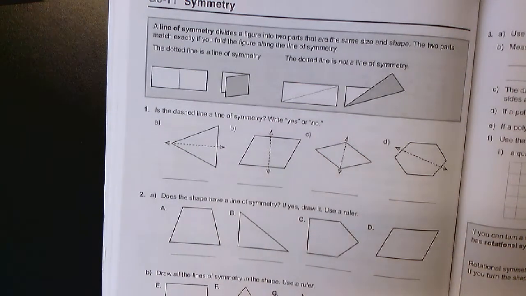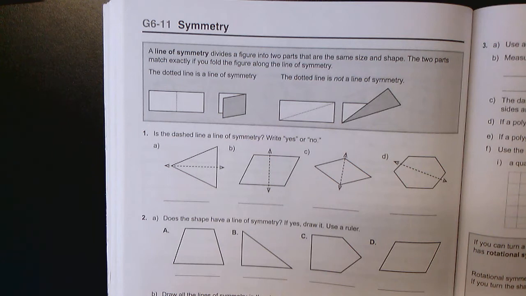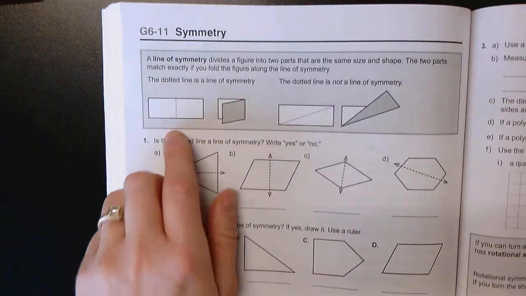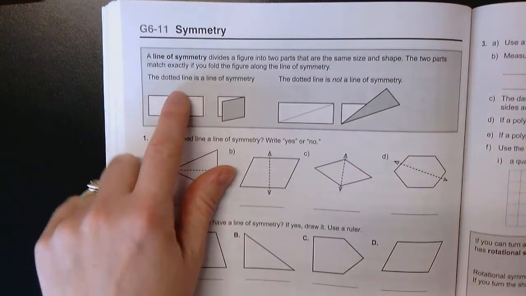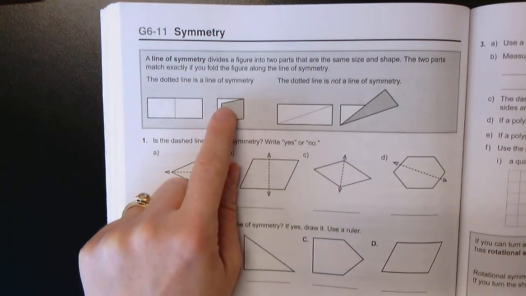Now, when we talk about symmetry, they've sort of divided symmetry into 2 different topics. The first topic is if a shape has a line of symmetry. Basically, that means, can you fold the figure exactly in half where it will match up? So you can see in the gray box here, this rectangle has a line of symmetry because if I folded it on this line, it would match up exactly.